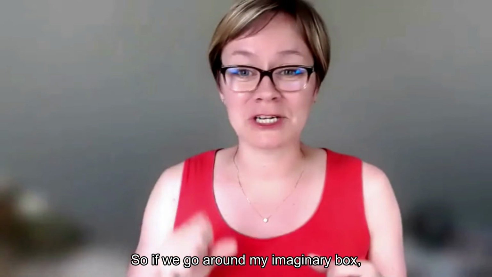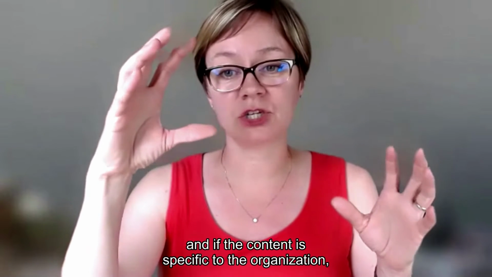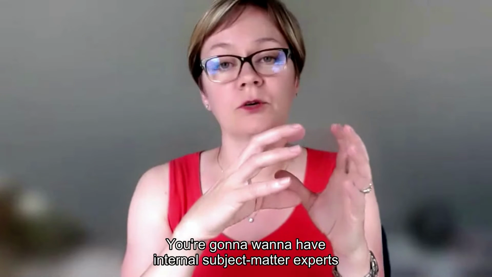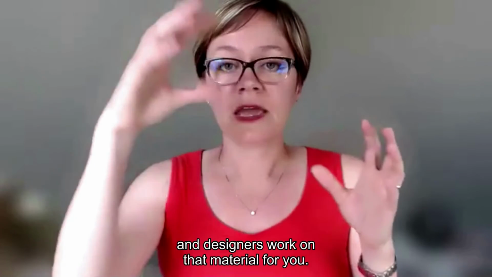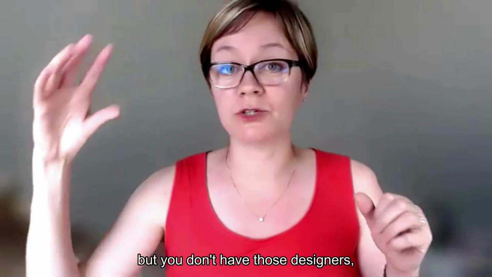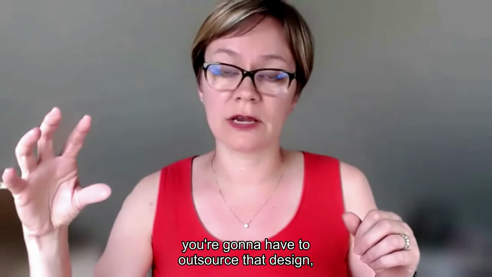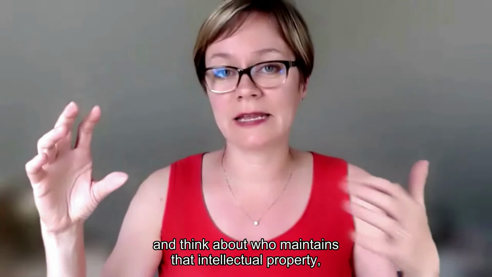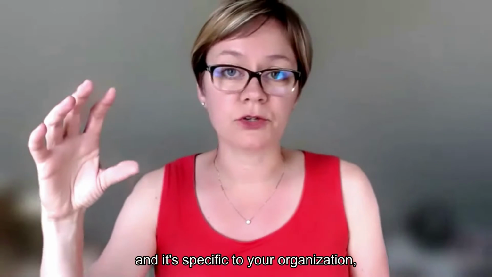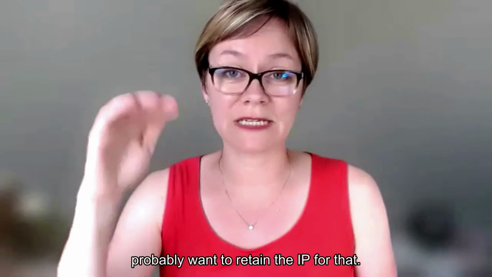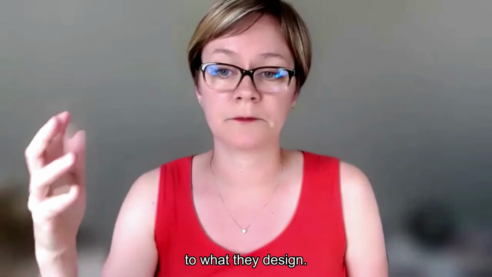So if we go around my imaginary box, if you have internal capabilities and if the content is specific to the organization, then you're going to want to design it internally. You're going to want to have internal subject matter experts and designers work on that material for you. If the content is specific to the organization, but you don't have those designers, then you're going to have to outsource that design and think about who maintains that intellectual property, who has the rights for that design. If you're outsourcing and it's specific to your organization, then I think you would probably want to retain the IP for that. So you would hire a designer and then purchase the rights to what they design.